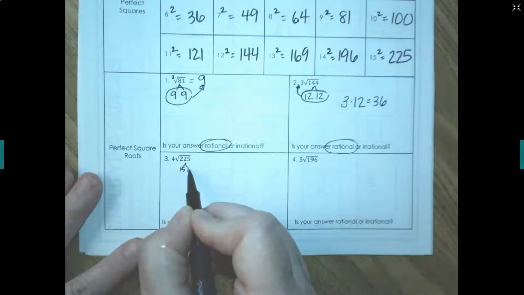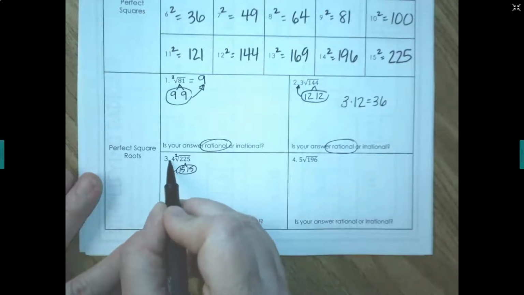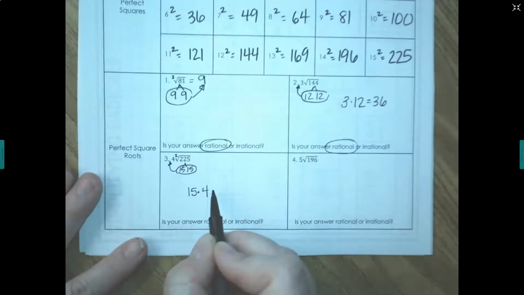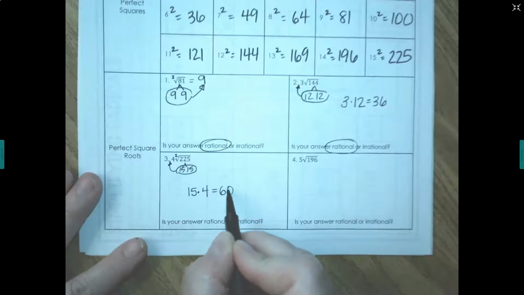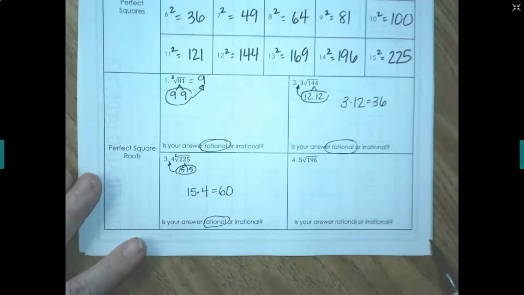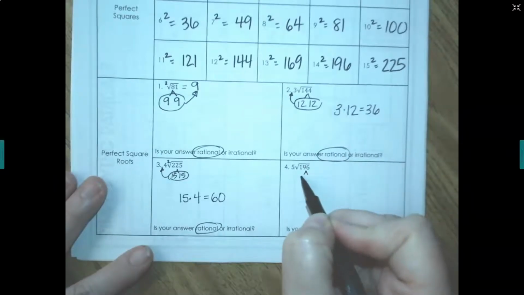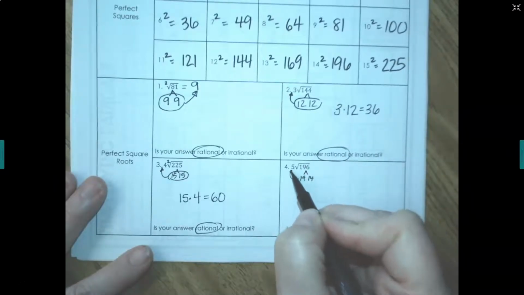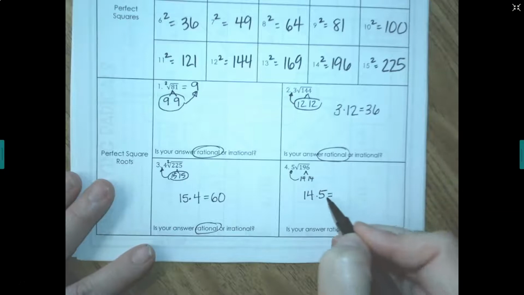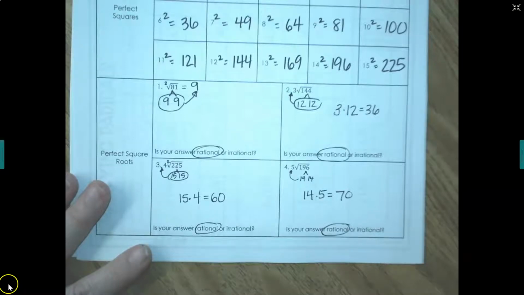So this is really saying 15 times 15. Because our index is 2, you need 2 of the same numbers to take one of them out. So you'll have a 15, and there is already a 4 on the outside. And 15 times 4 is 60. That's a pretty normal looking number. That makes it rational. All right, one last one. 196, that is 14 squared. Remember, you need 2 of the same for one of them to come out, so this is really saying 14 times 5, which is 70, which makes that a rational number.